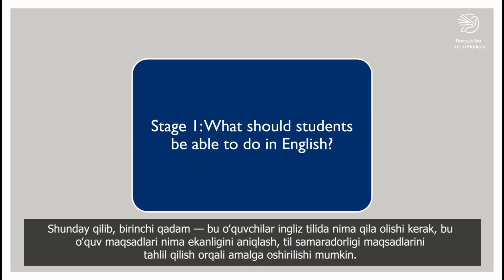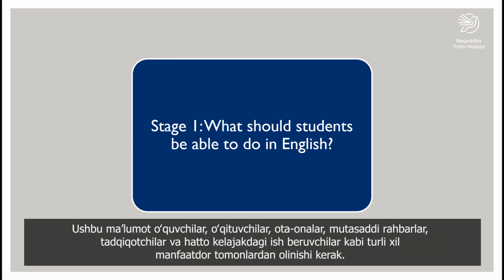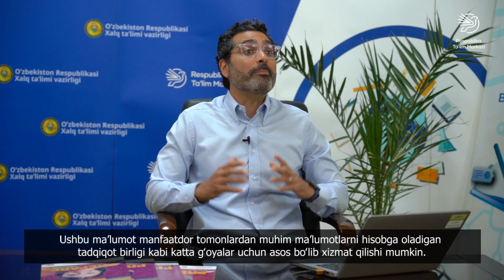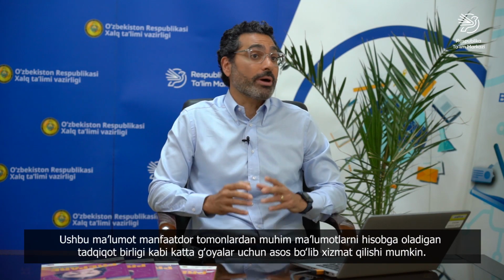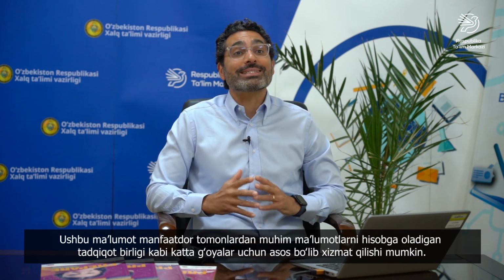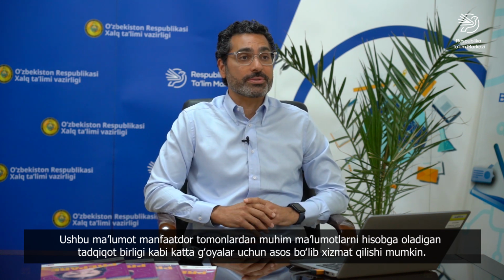activities and materials. So the first stage is what should students be able to do in English? Identifying what these learning goals are can be done through an analysis of language performance goals. This information should come from a diversity of stakeholders, such as students, teachers, parents, administrators, policymakers, teacher educators and researchers, and even future employers. This information can inform the big ideas of, for example, a unit of study that consider the essential information from the stakeholders.